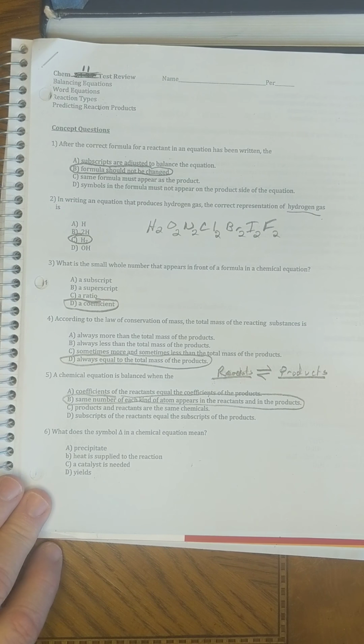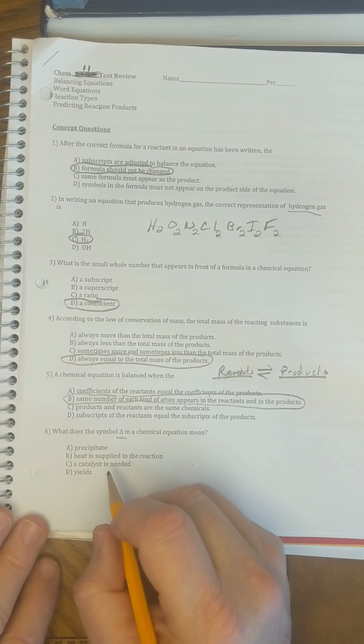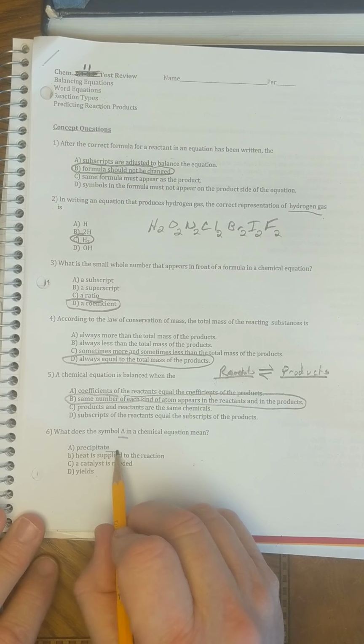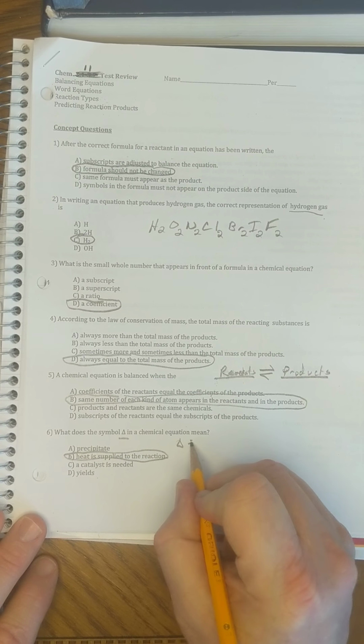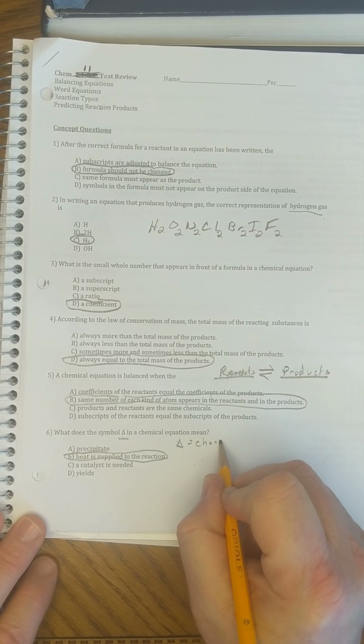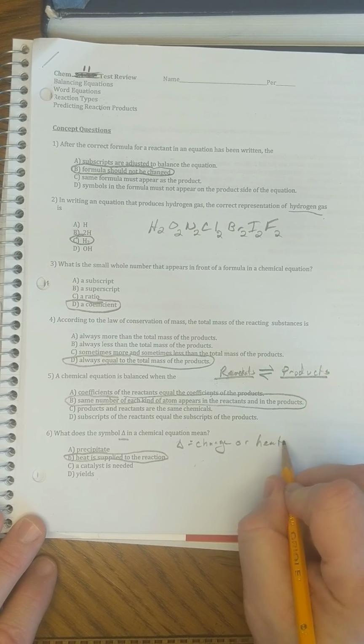What does the symbol delta mean? When you see delta, that means heat is applied to the reaction, and delta can also equal change or heat.